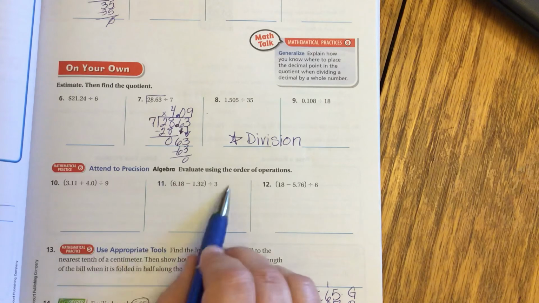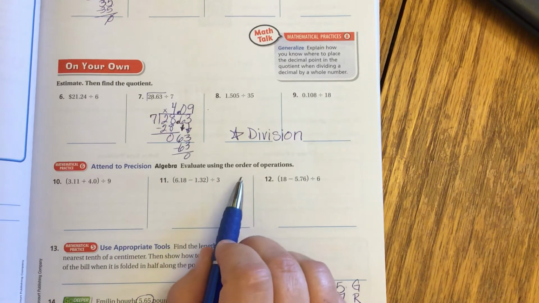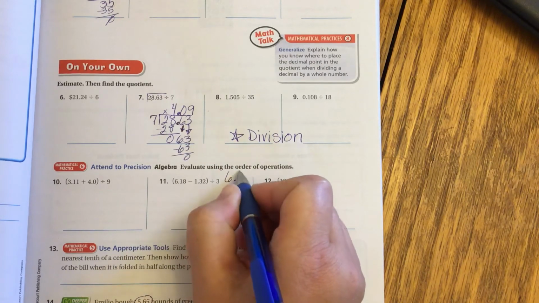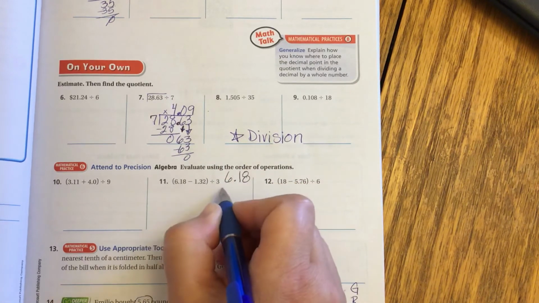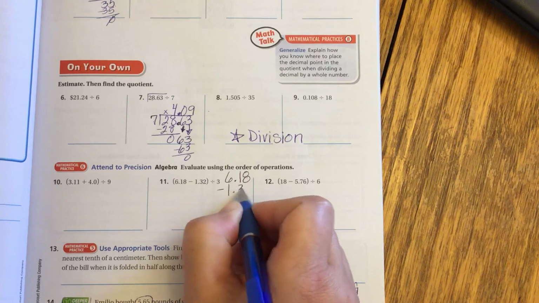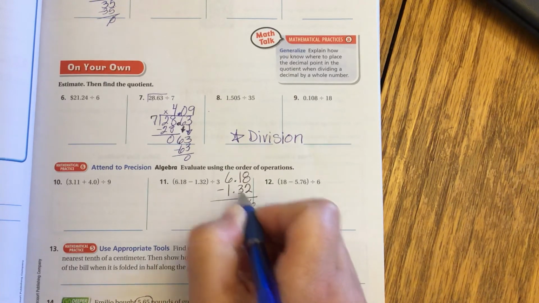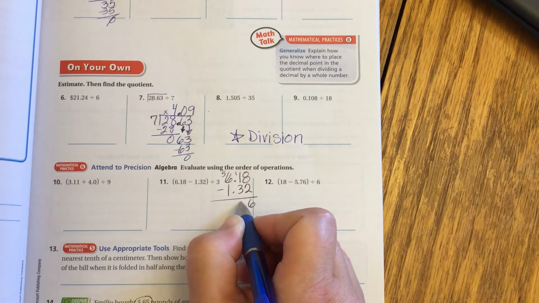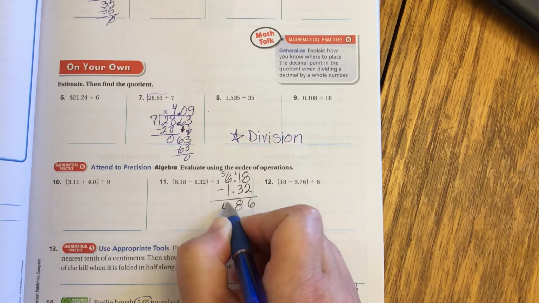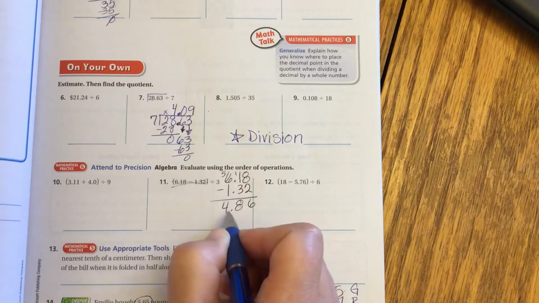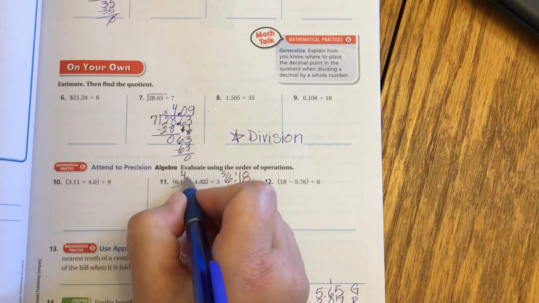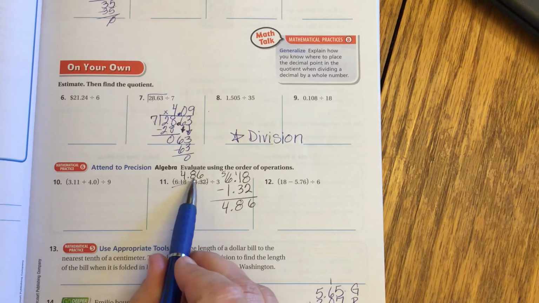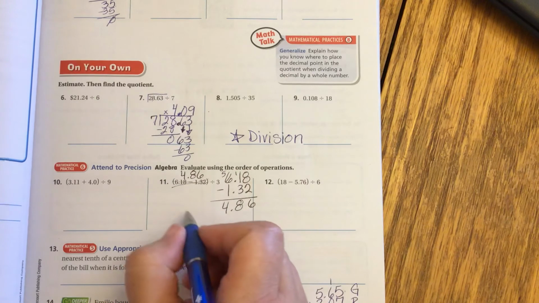When you have the parentheses, you need to do the parentheses first. So we have 6.18 subtract 1.32. So this part right here is 4.86. So then it's going to be 4.86 divided by 3.